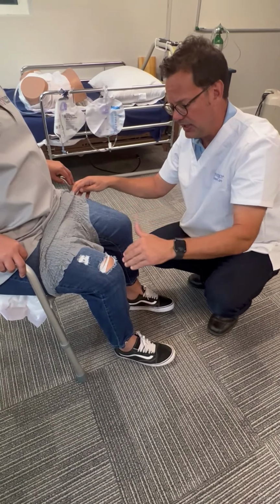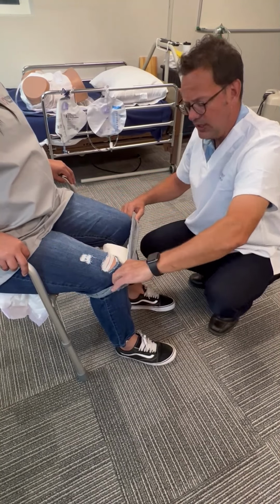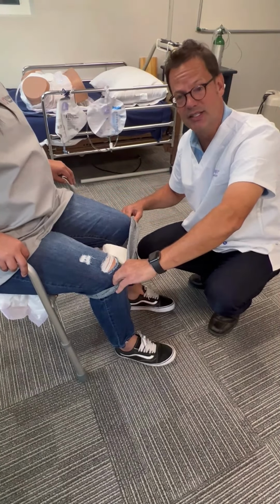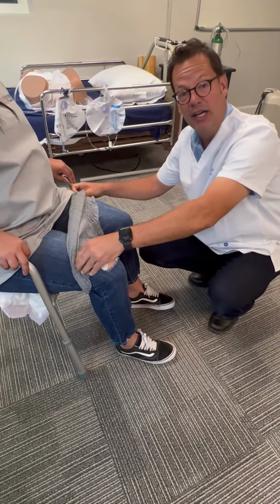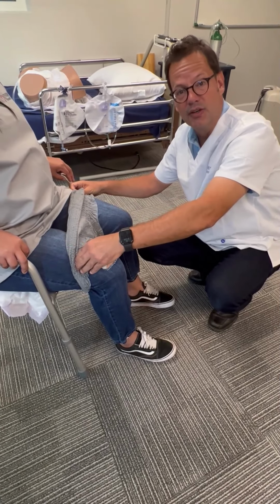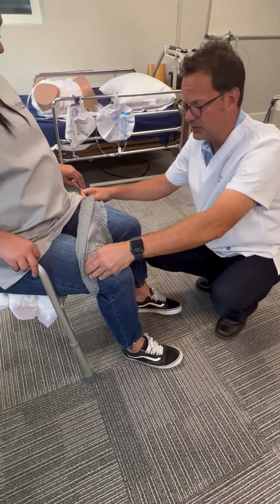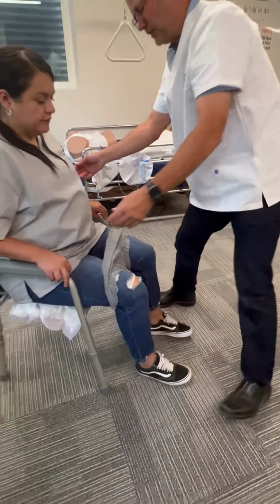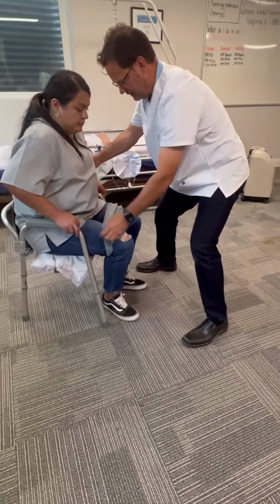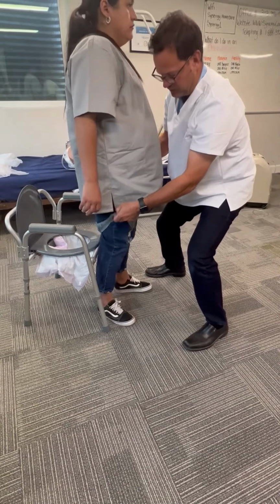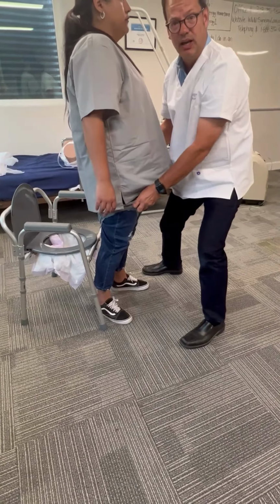The other element is if we have things low, it becomes a trip hazard as she stands. So everything is up high for us to be able to get her to her feet and for her to be able to stand, and then allow me to just finish. If she were to stand, go ahead, stand. I am just going to finish dressing her by pulling this up, and it's in place.